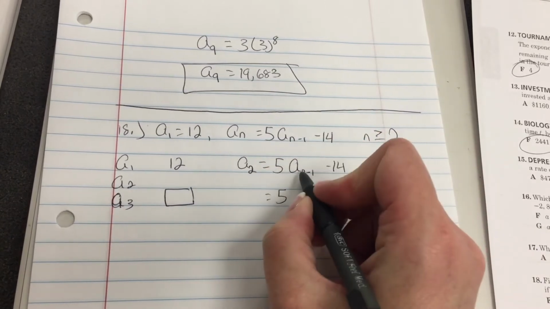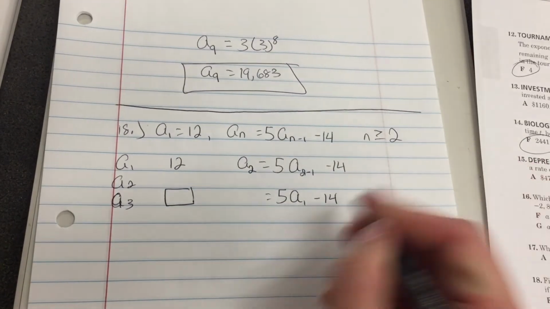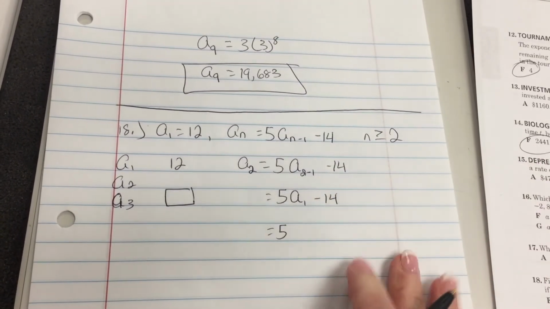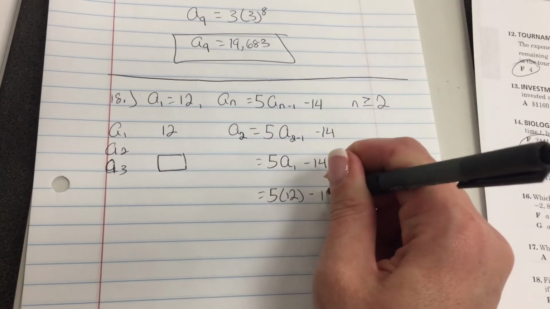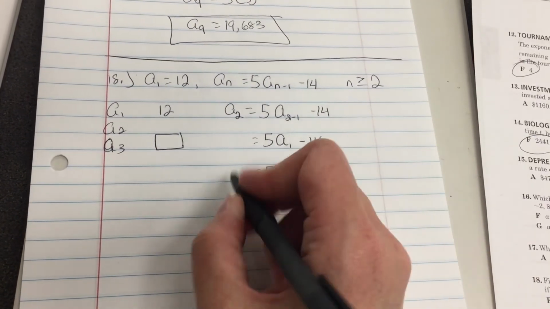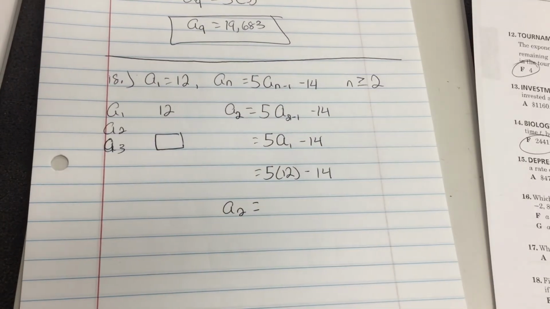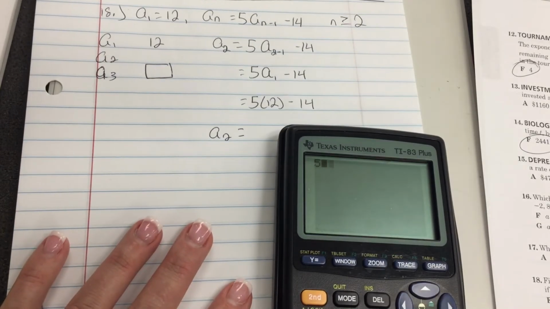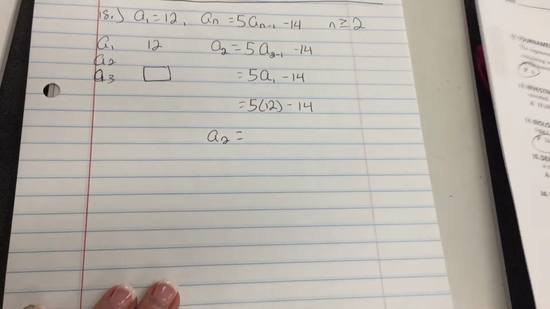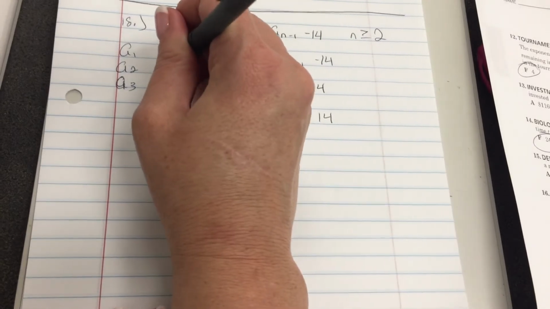And then you have 5. 2 minus 1 is 1. So we have 5 times A1, minus 14. So 5, what's the value of A1? It is 12. So 5 times 12 minus 14. So the value of A2, you have 5 times 12 minus 14 is 46, okay? So A2 is 46. All right.